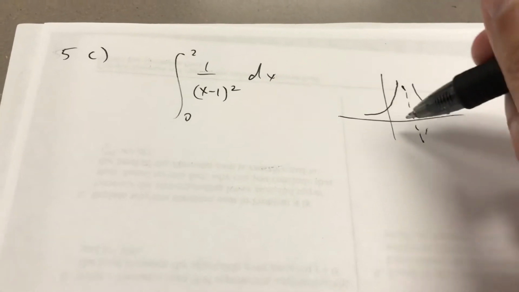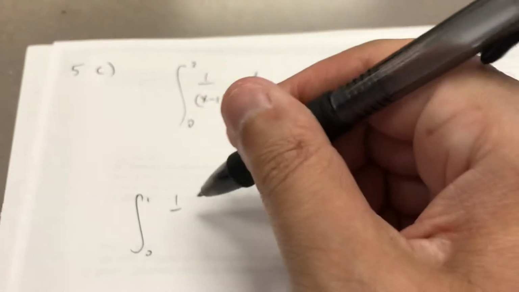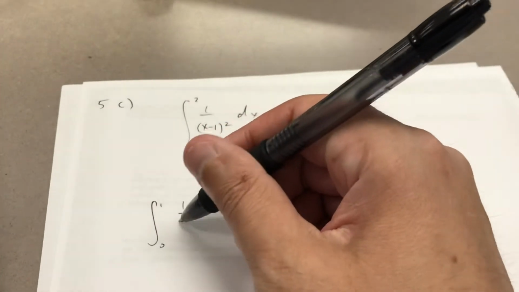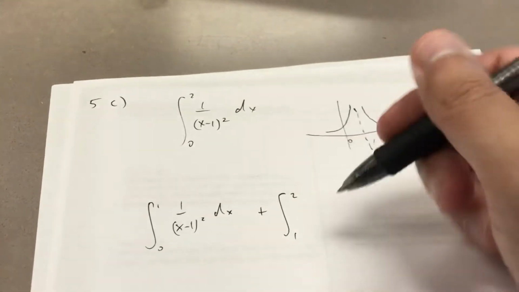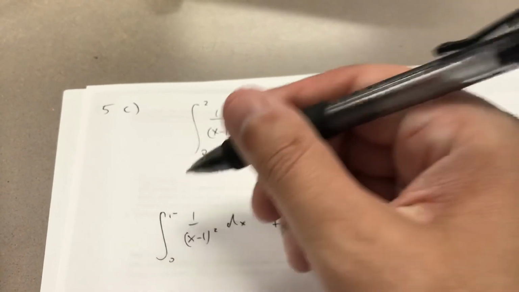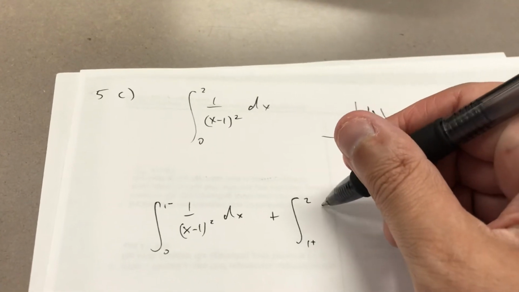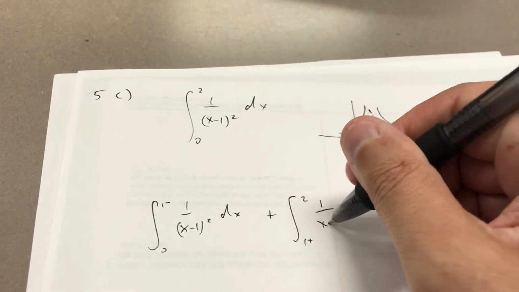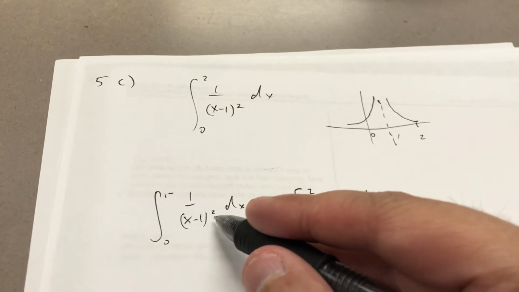So you can take the integral from 0 to 1, and then you can take the integral from 1 to 2 and break it up. So the integral from 0 to 1 of 1 over (x minus 1) squared dx plus the integral from 1 to 2. Technically that's the left-hand side of 1, and this is the right-hand side of 1, and this is 1 over (x minus 1) quantity squared as well. That's (x minus 1) to the negative 2 power.